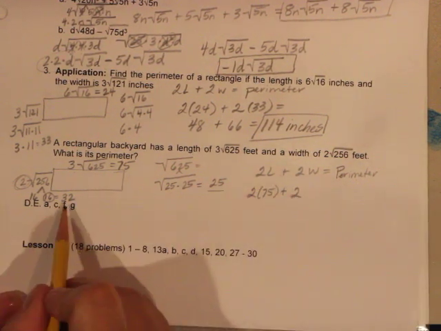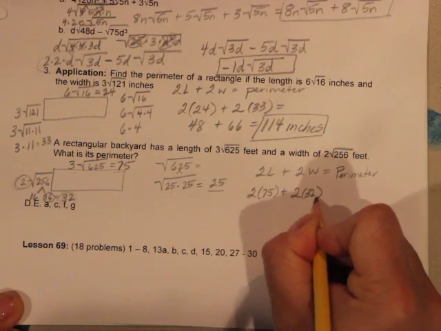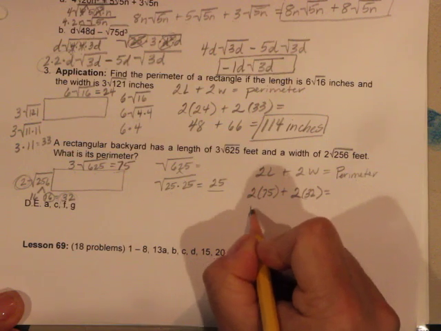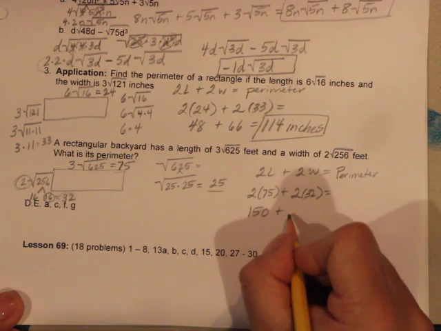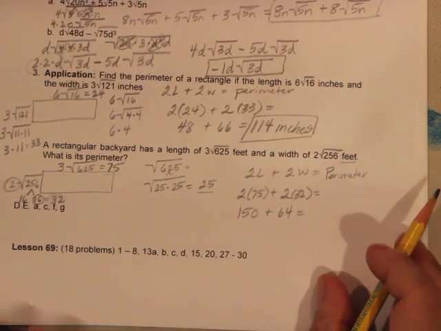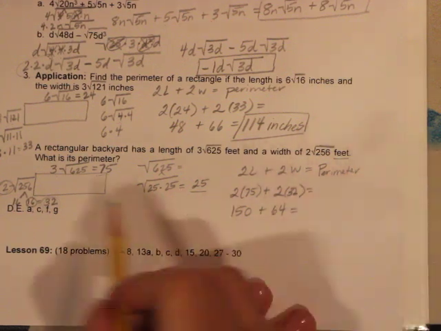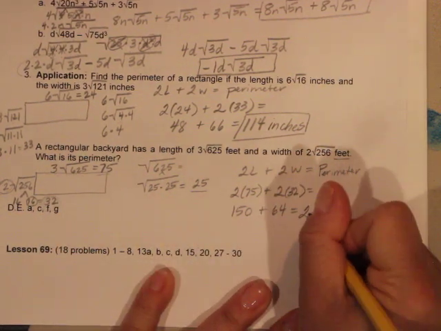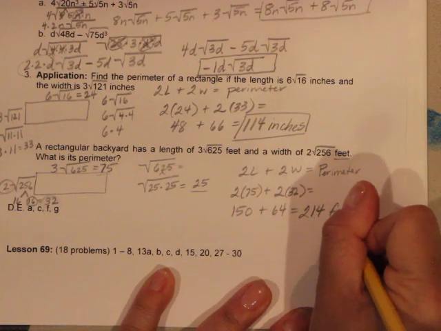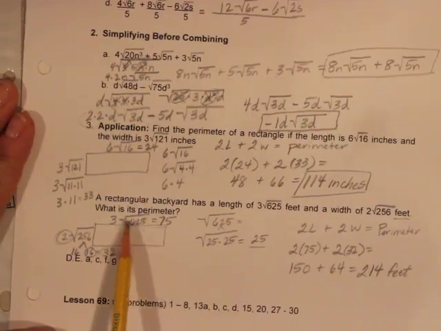Plus 2 times the width, which, when I finished simplifying, was 32. 2 times 75 is 150. 2 times 32 is 64. And my units here are feet. They're not feet squared, it's not area, it's perimeter, right? So the total perimeter around this rectangular backyard is 214 feet.